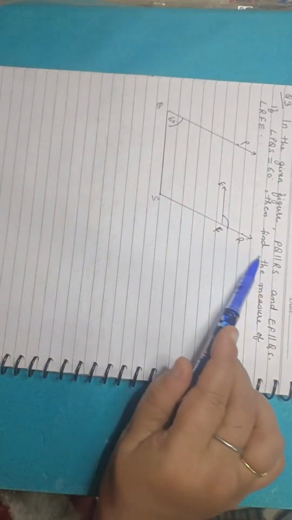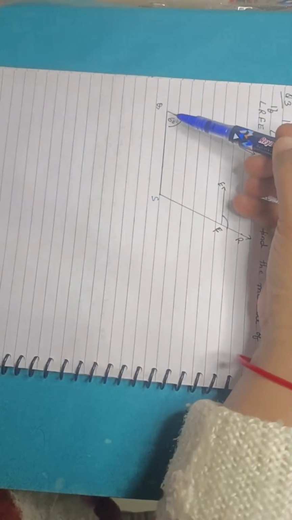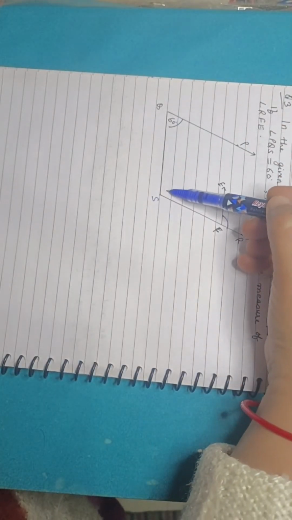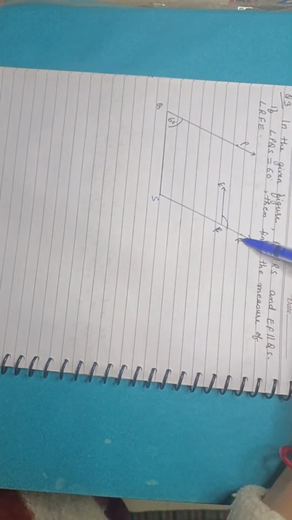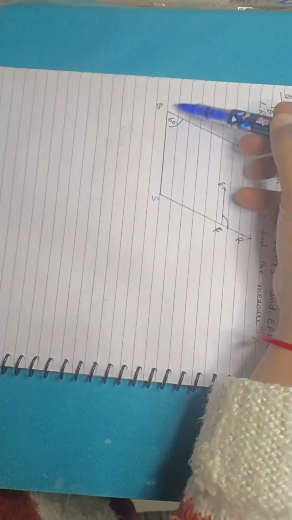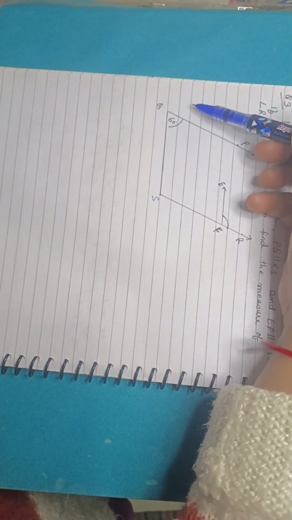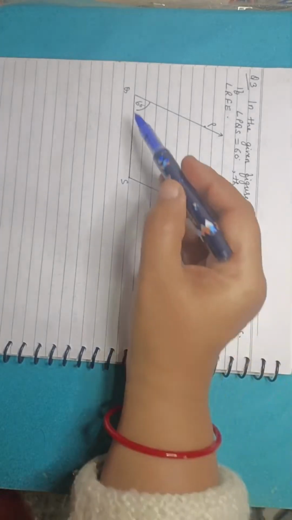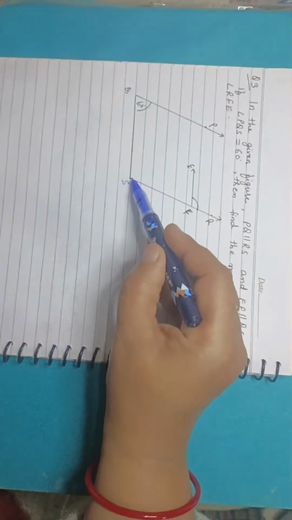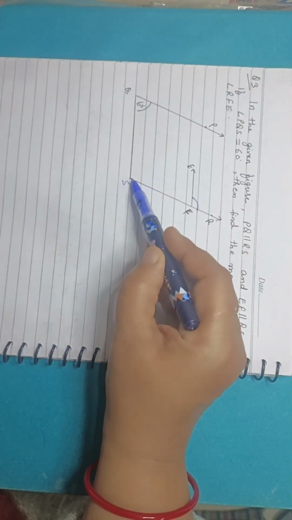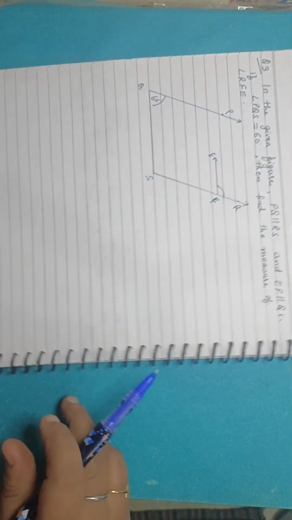PQ is parallel to SR and QS is working as a transversal, right? तो यहाँ पे क्या हो जाएगा कि this angle Q and S they are forming the co-interior angle. ठीक है?